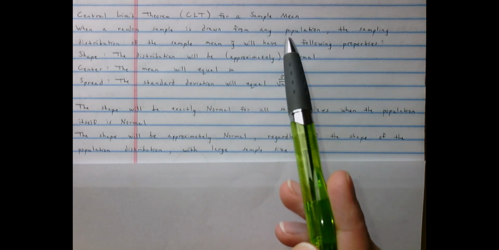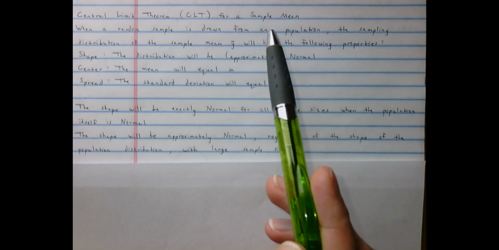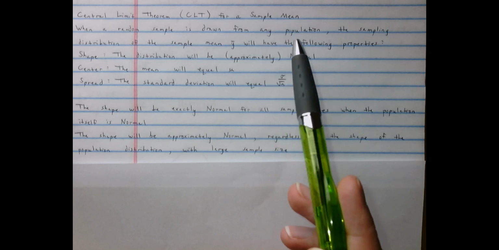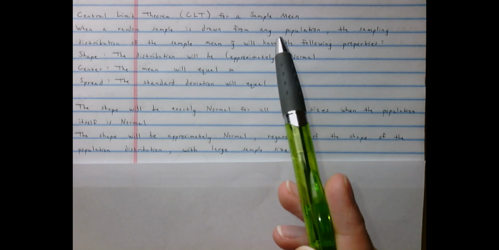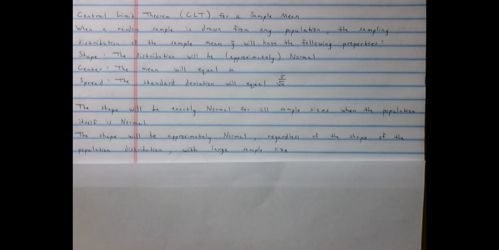I'll have more to say about this in a moment, but what it's referring to is the shape of the population can be anything at all. Might be fairly symmetric, but it might be skewed as well. The sampling distribution of the sample mean y bar will have the following properties.